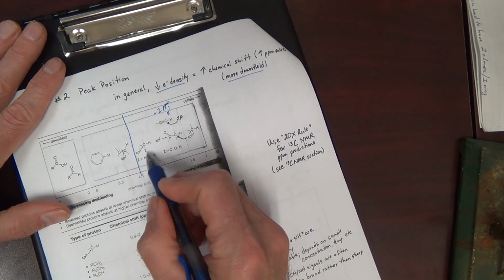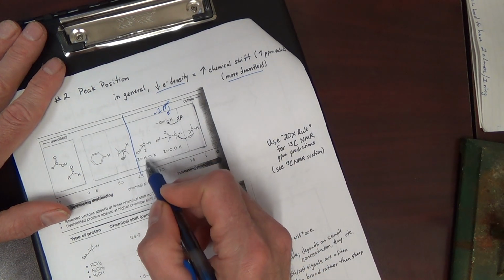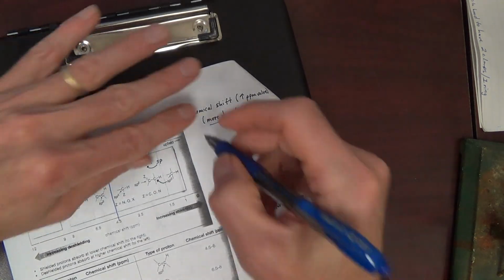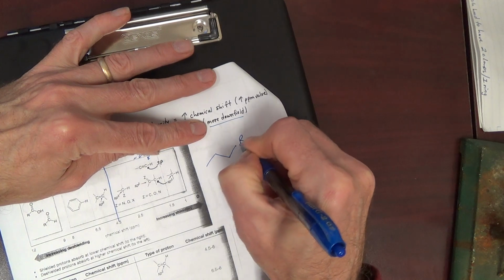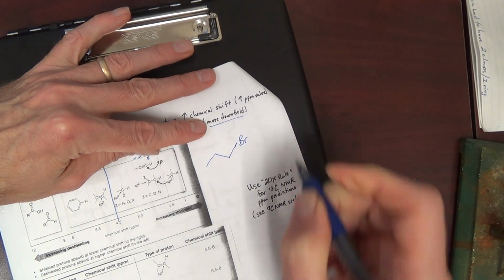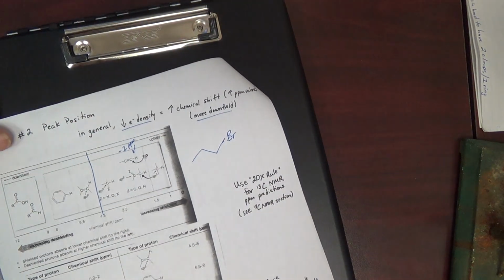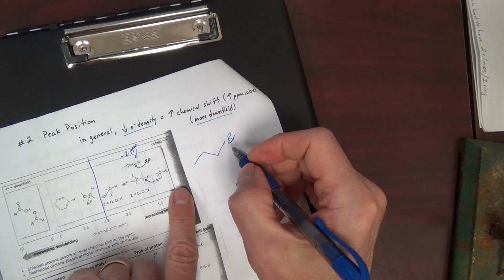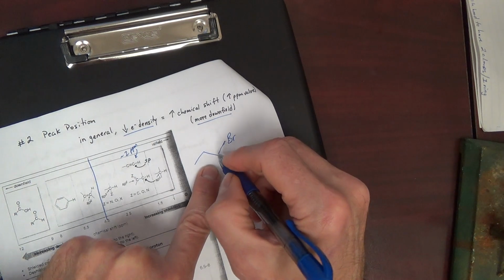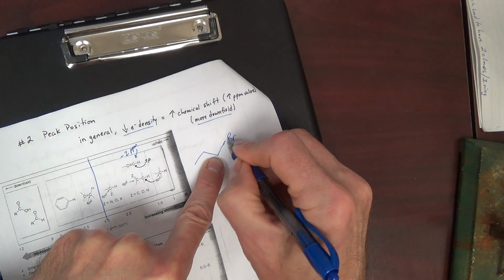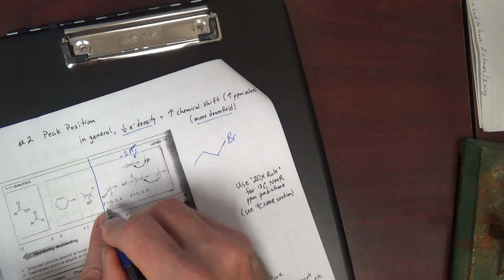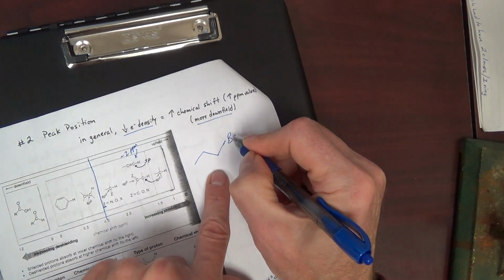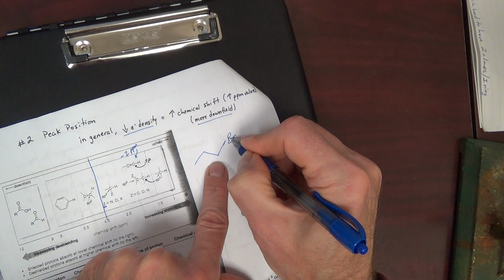If we start having an electron withdrawing group or atom, like a nitrogen, oxygen, or halogen, something like this, which we've seen before, the carbon is bonded to a Z group.